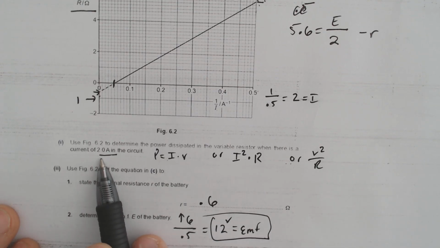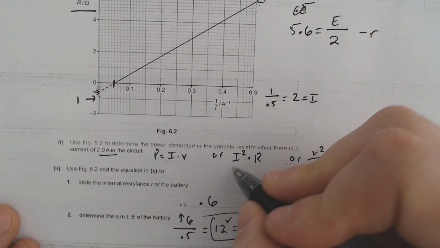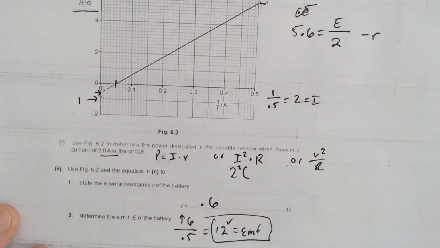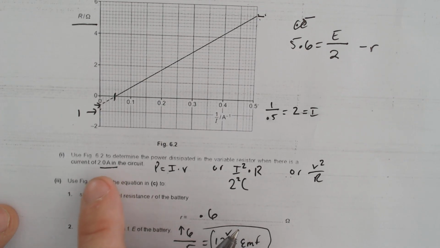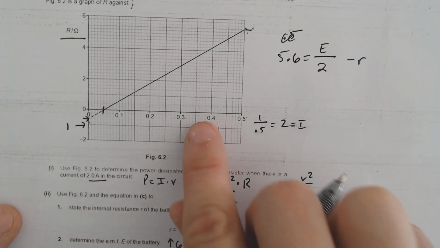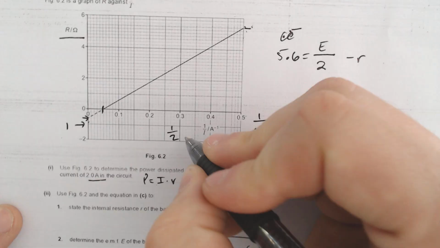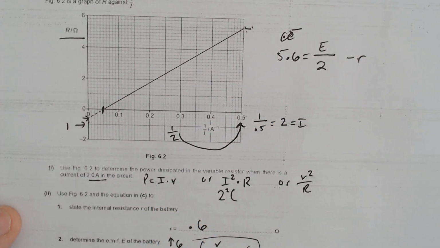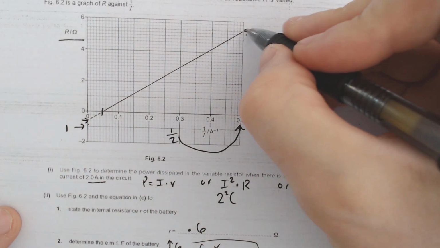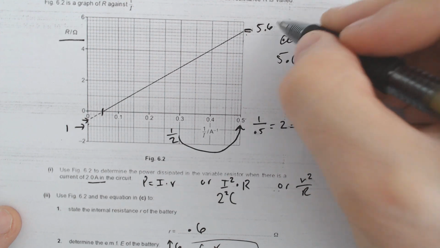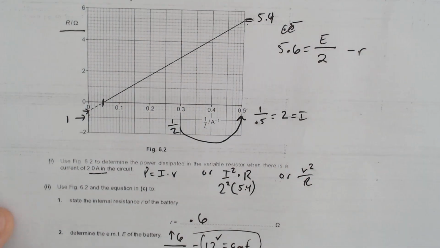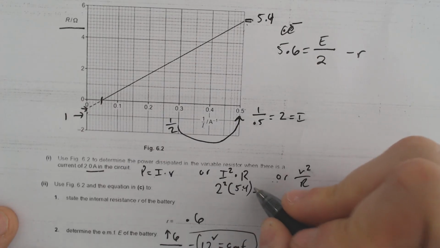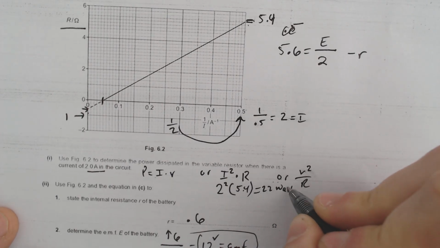The current going through it is 2 amps, so that'd be 2 squared. What is the resistance when the current is 2? You got to be careful. When the current is 2, 1 over I, 1 over 2 would be 0.5. And then you find that the resistance, I think it's 5.6. It's actually 5.4. You'd multiply by 5.4 there. 2 squared times 5.4 ends up equaling a power of 22 watts.